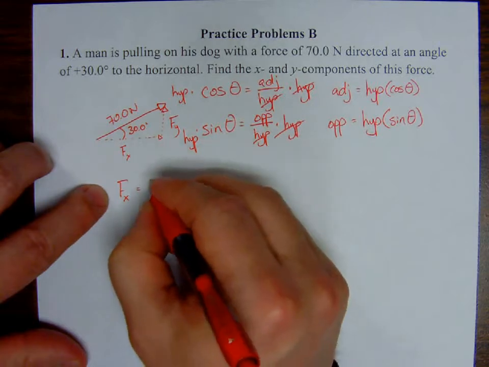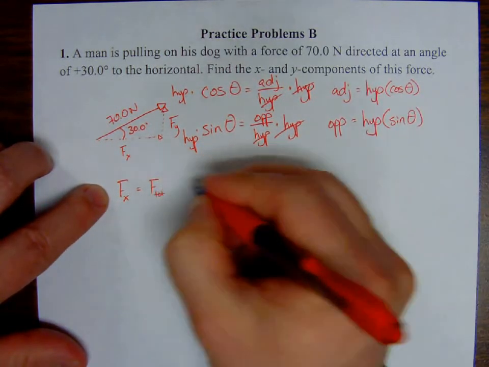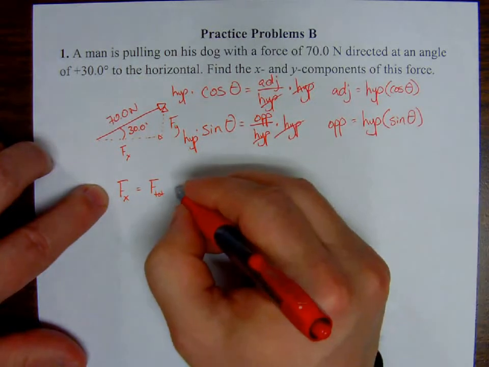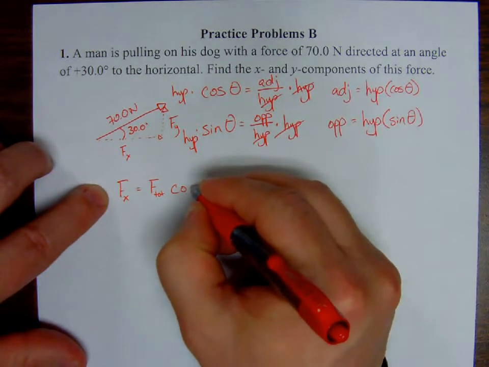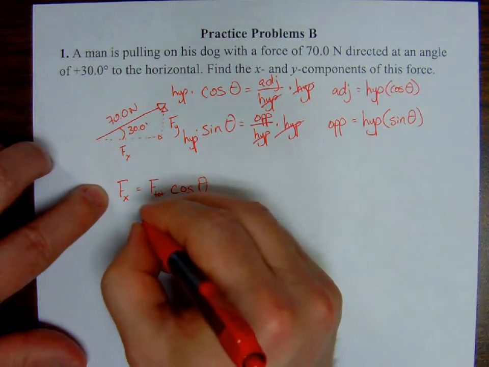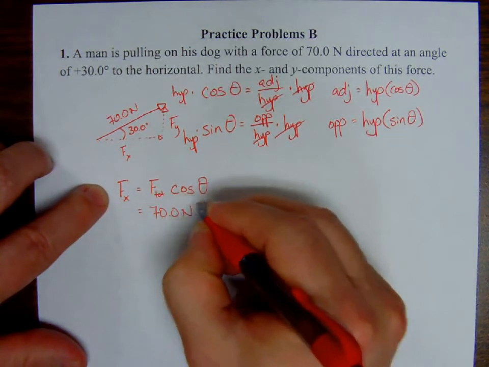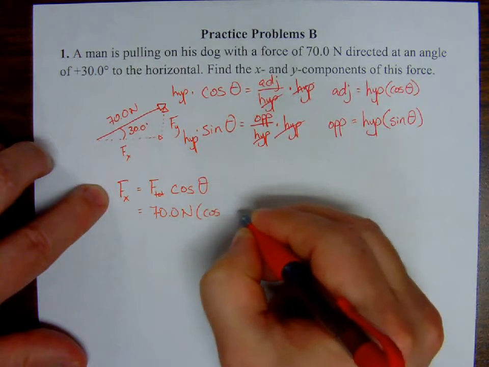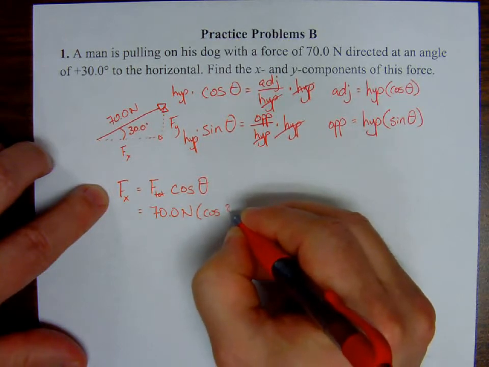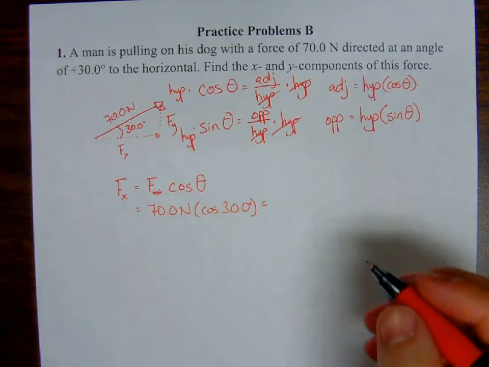So what does that actually end up being? 70 newtons multiplied by the cosine of that positive 30 degrees. Now, some calculation. Let's get my calculator on over here. All right. Can you all see that? Not very well.